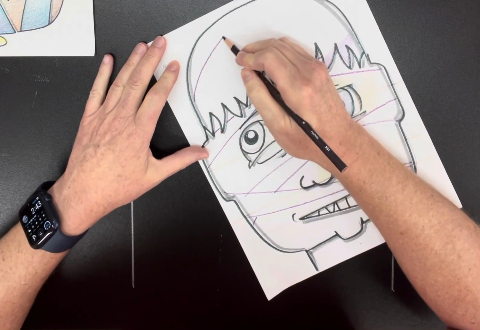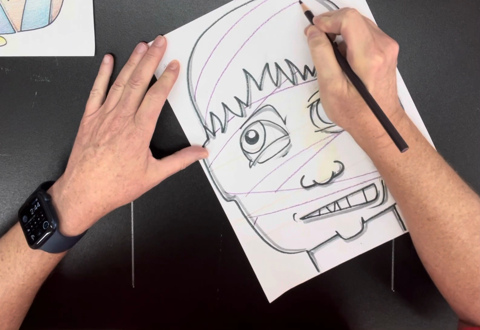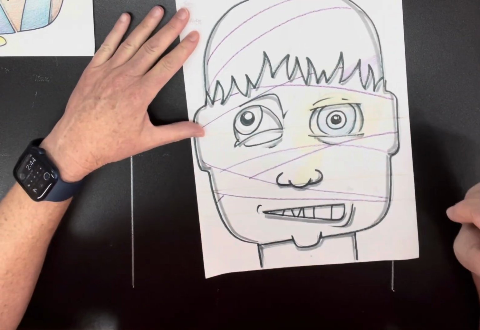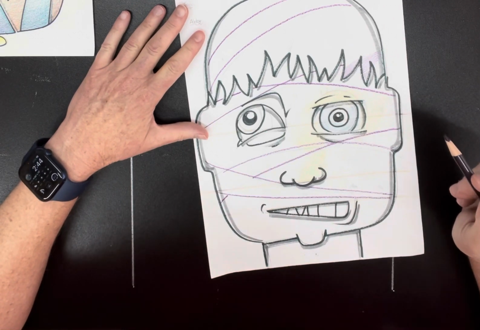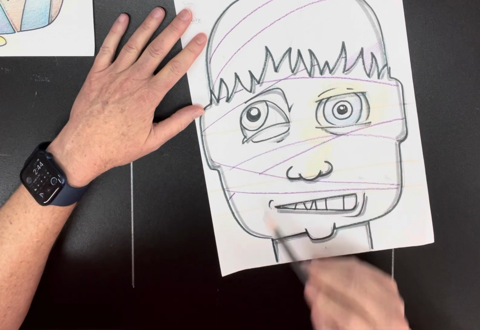And in doing so, I'm just going to curve the bandage, curve the linen fabric wrapping around the head. These curve lines that follow the form of the face, we call contour lines. And if you didn't already notice, I do use a lot of contour lines.